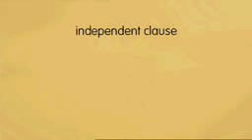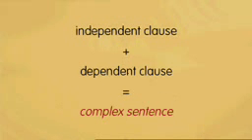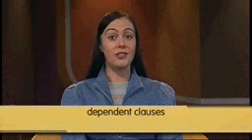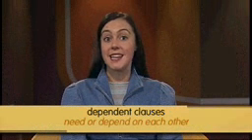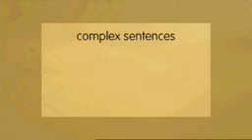Another way to join ideas is using subordination. Subordination is linking an independent clause with a dependent clause to make a complex sentence. Dependent clauses are clauses that cannot exist separately in separate sentences. They need or depend on each other. We can form complex sentences in two ways.